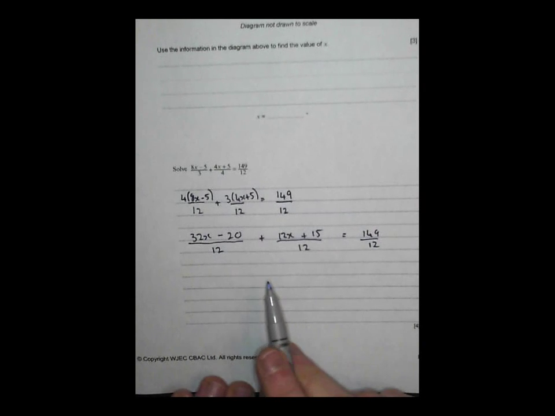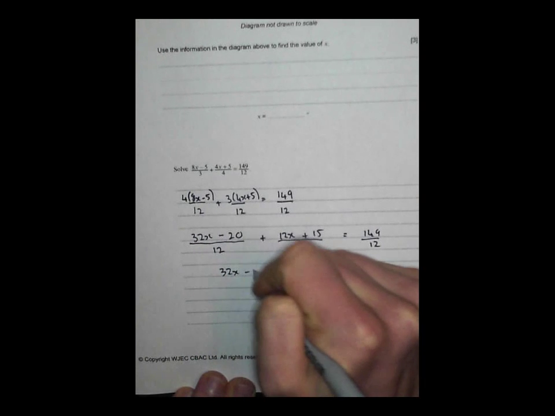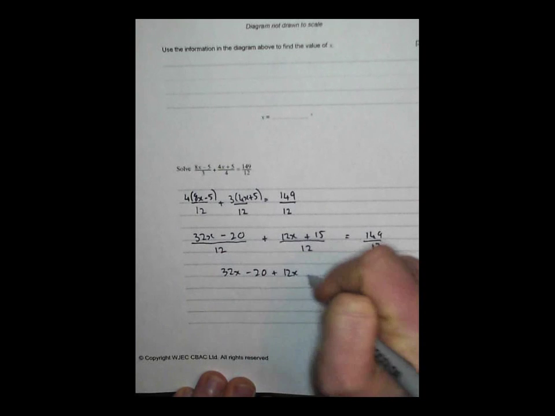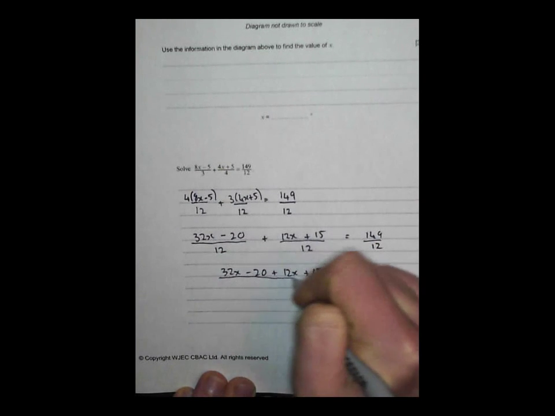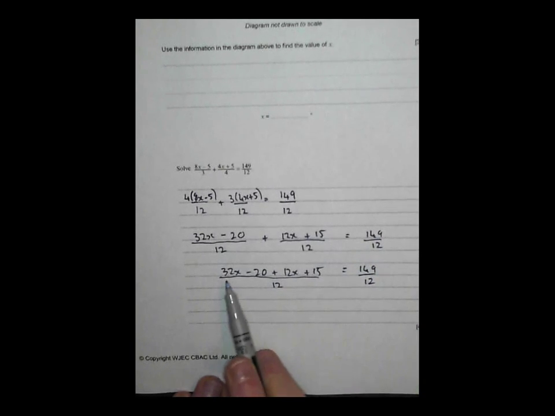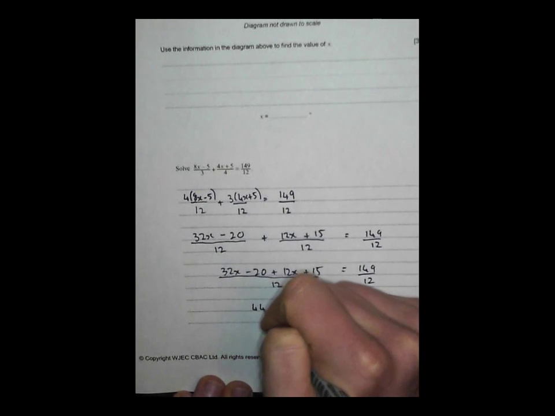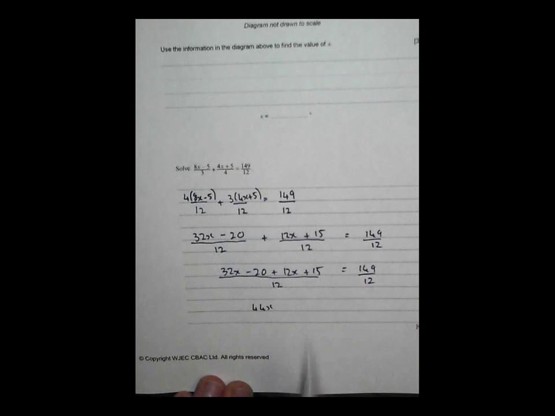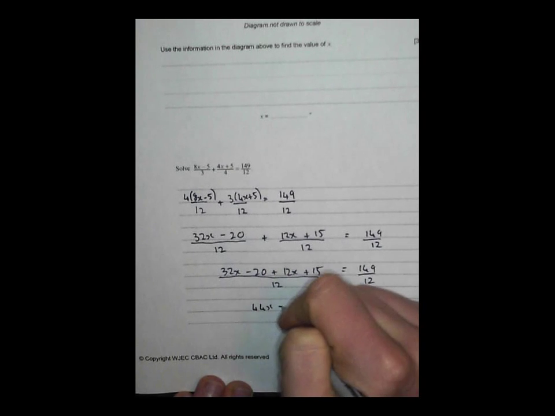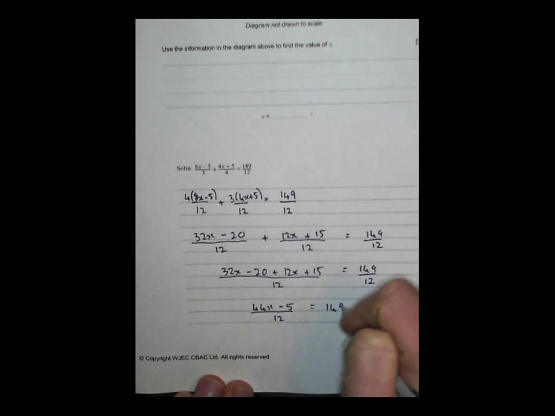Now I've got two fractions here and the denominators are the same, so I can combine those together. So I've got 32x minus 20 plus 12x plus 15 all over 12. And that's equal to 149 over 12. And let's tidy up the numerator a little bit here. I've got 32x's and 12x's, so I think that's 44x's. And I've got minus 20 and plus 15, so I think that makes a minus 5. And that's over 12, and that's equal to 149 over 12.